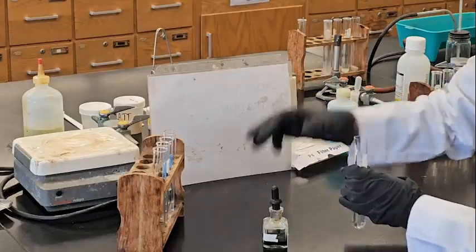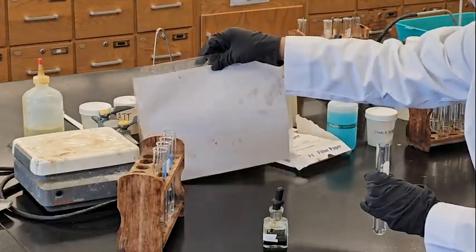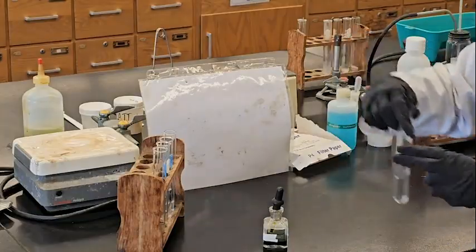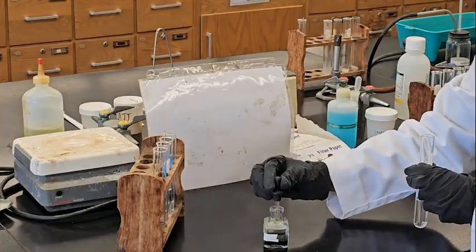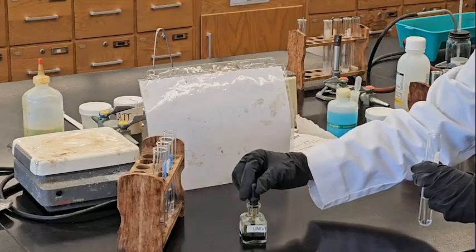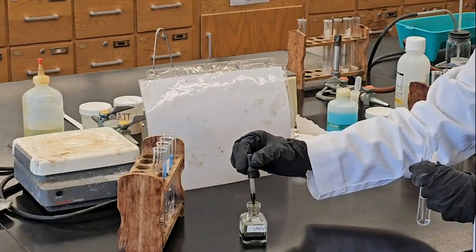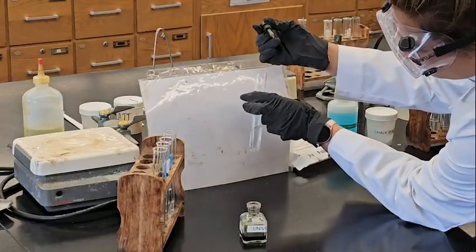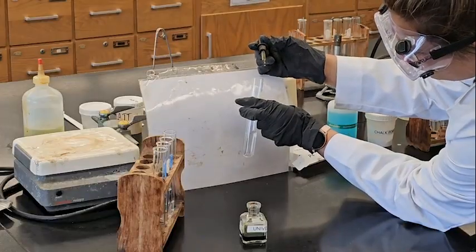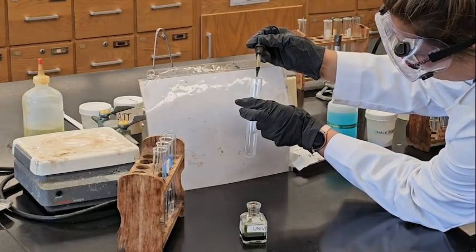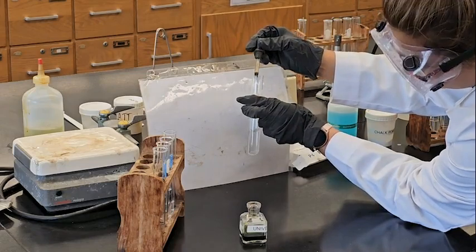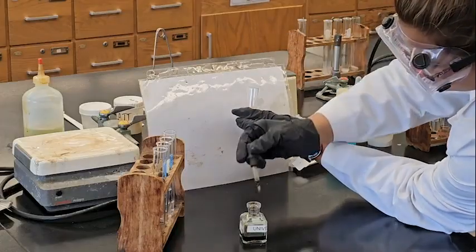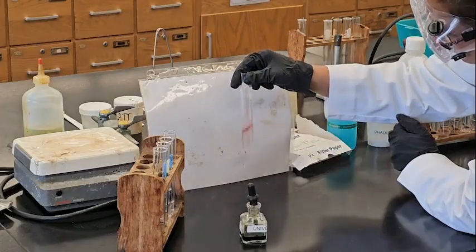Let me see what's going on in here. First we are trying the sulfur with the universal indicator. I'm not going to use much, just 2 drops. One, two, okay, not too much.